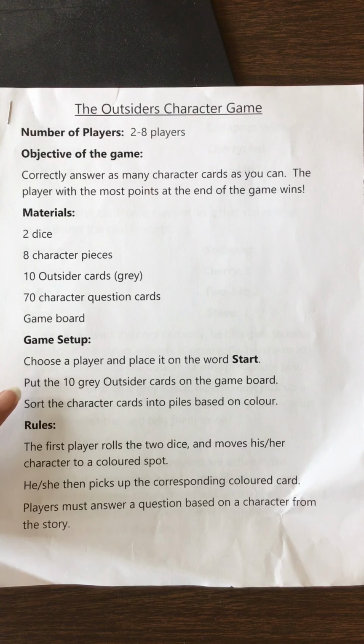Put the 10 gray outsider cards on the game board. So they had a special place for the gray cards. And they had to sort the character cards into piles based on color. So there was some organization that had to take place before the game could be played. And people aren't even rolling dice yet. This is just before the game starts. That's called the game setup. You have to do that as well.